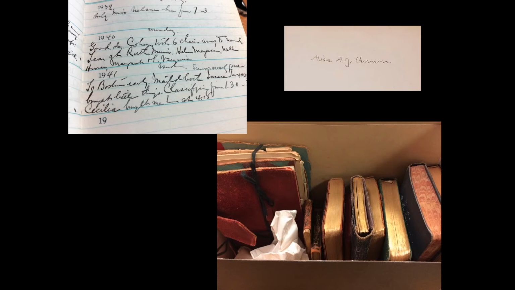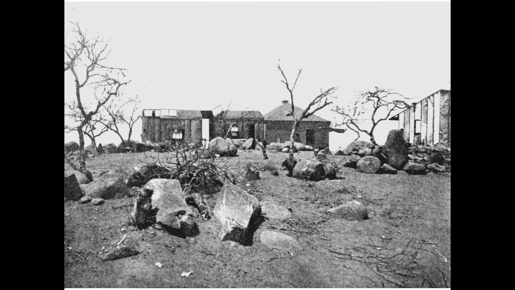In that message right at the top from 1941, she went to Boston early. She mailed both her income taxes. Then she's been classifying from 1:30 to 4. The 4 got cut off. And then Cecilia brought me home at 4:15. Cecilia Payne Gaposchkin. Next slide, please.